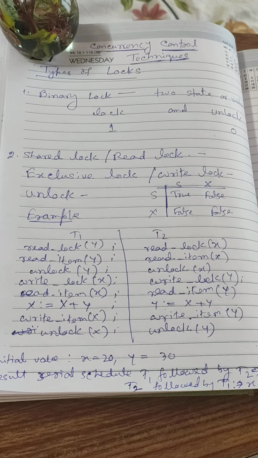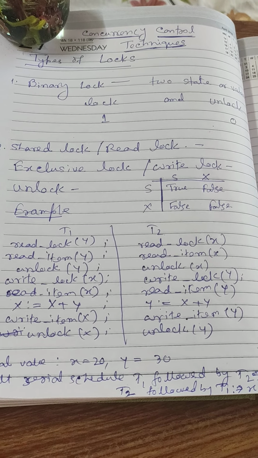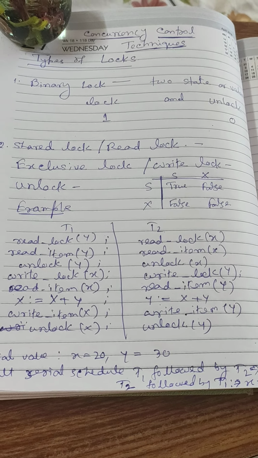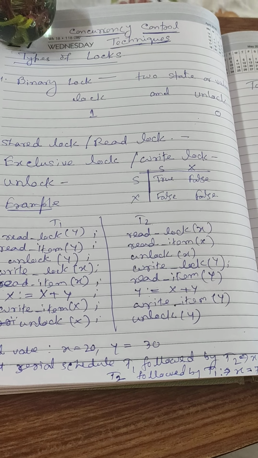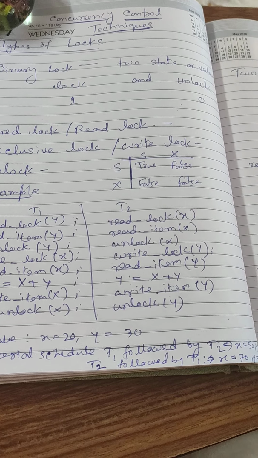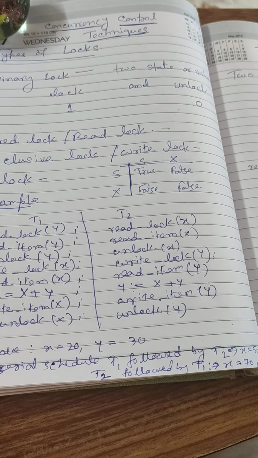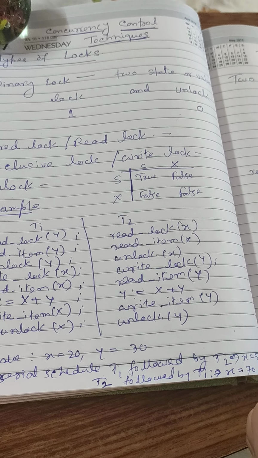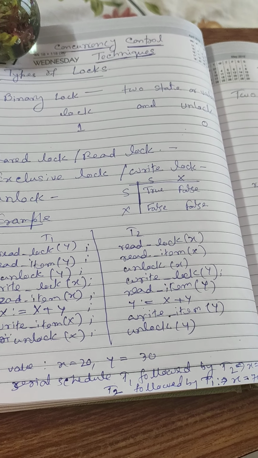In this video, we are going to discuss a very important concept, concurrency control techniques. For that, we have to introduce lock. What is lock in our DBMS or transaction processing? A lock is a variable associated with a data item that describes the status of the item with respect to possible operations that can be applied to it.